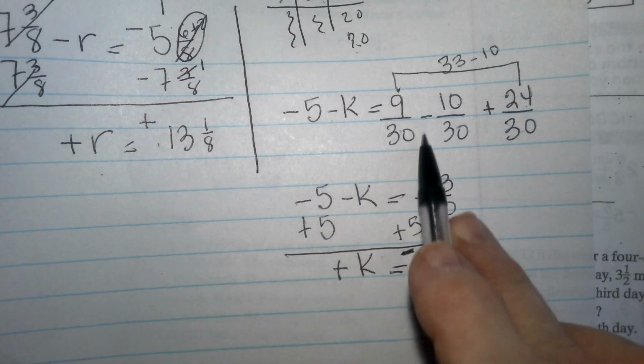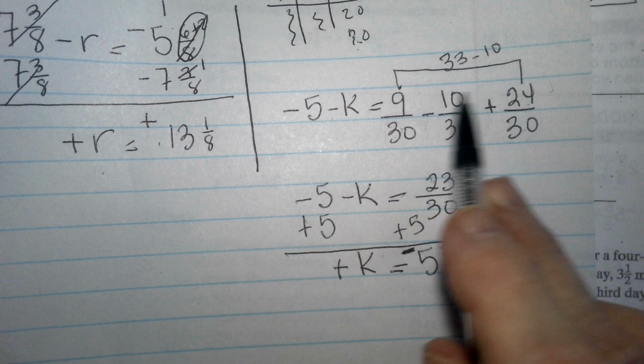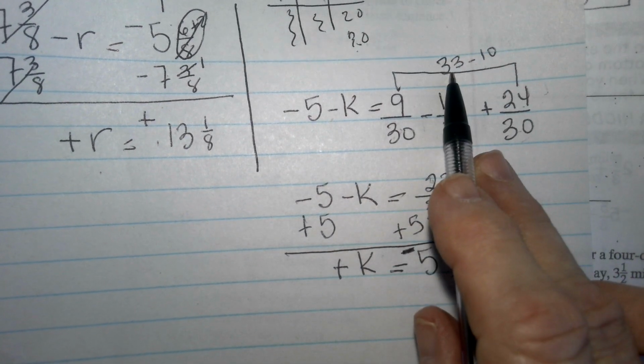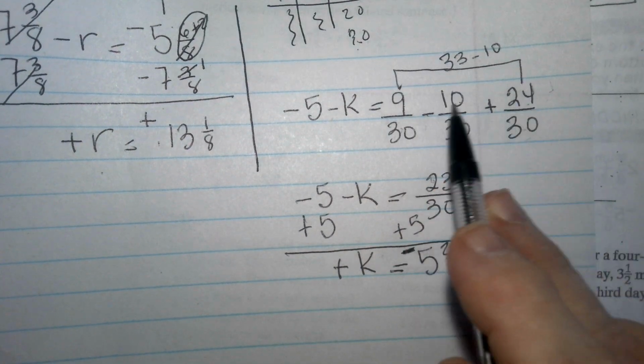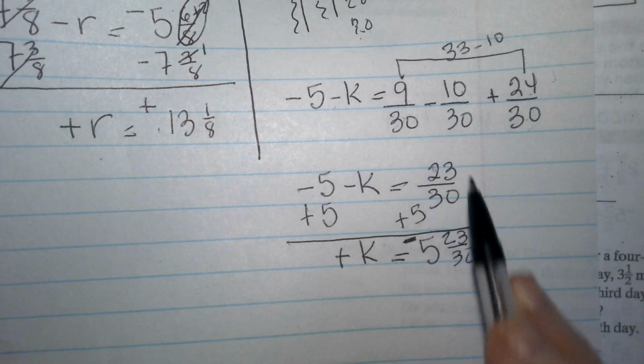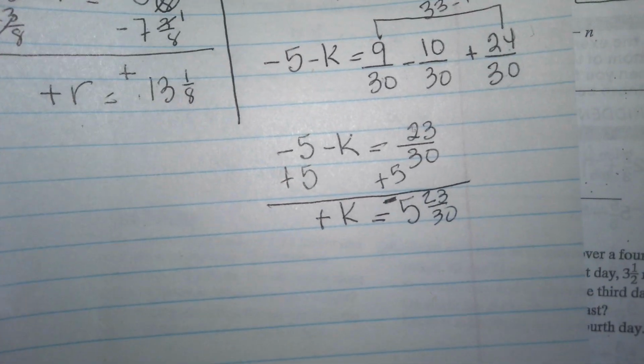But because those are the same sign, I'm going to sum them, which came to 33 over 30. And then we took away 10 of them, so it leaves you with 23 over 30. Right? And so that's your final answer.